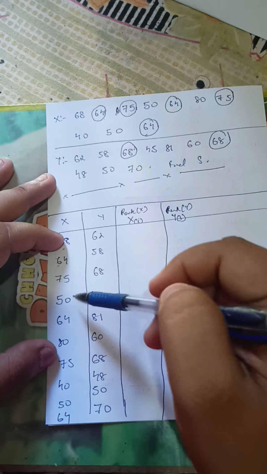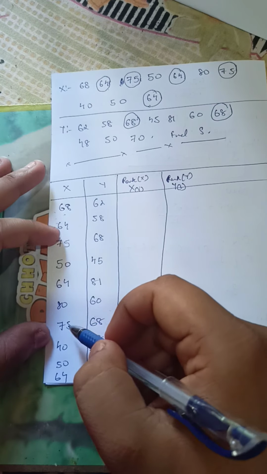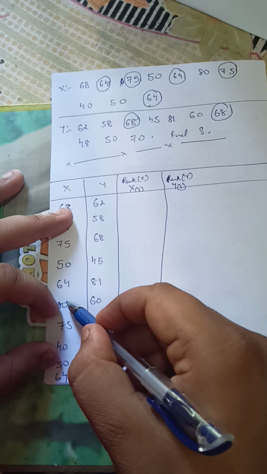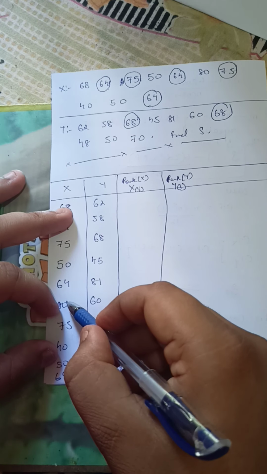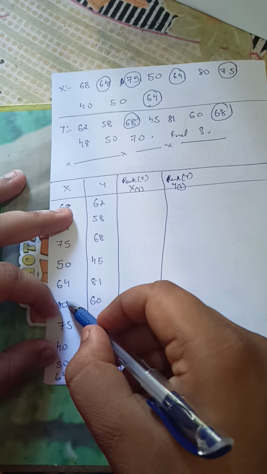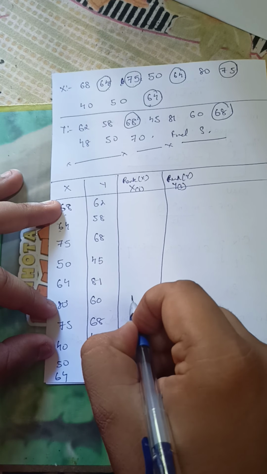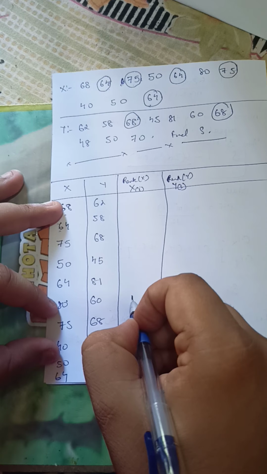So let us rank these variables. Corresponding to 80, it will be the highest, so we rank it as 1.